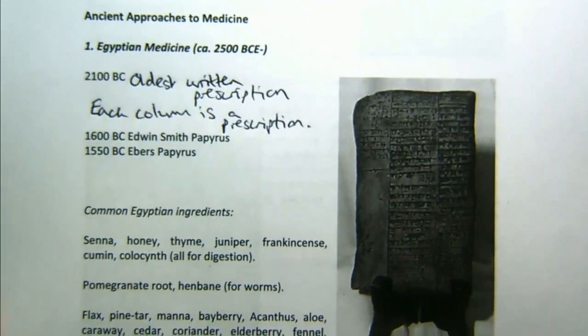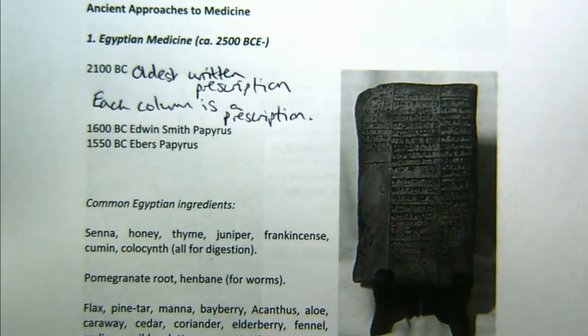There are then two really important papyruses in Egyptian culture, the Edwin Smith one from 1600 and the Ebers, which is the really famous one from 1550. And that's a whole papyrus with loads of information in it about Egyptian culture, and you can track lots and lots of things back to that papyrus. And the history of medicine is one of the things that you trace back to that papyrus.